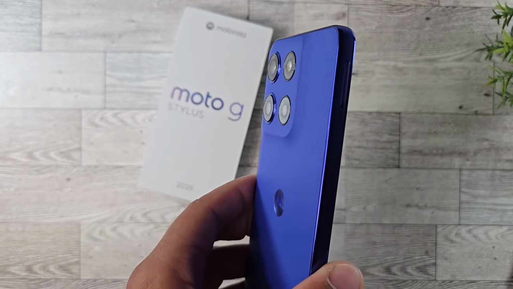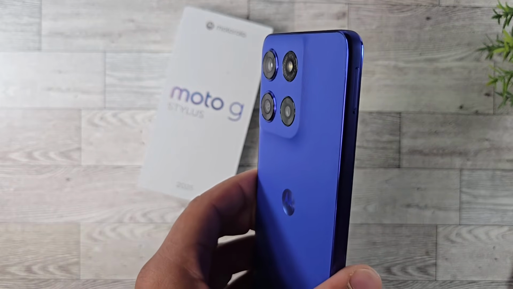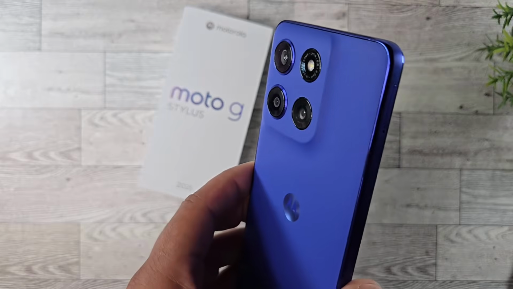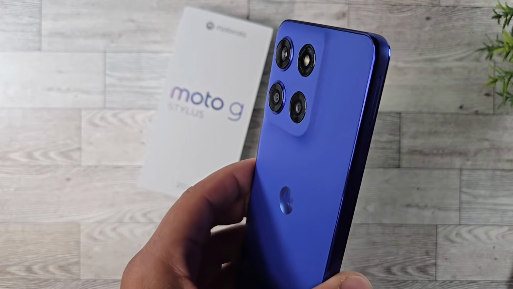So make sure you guys stay locked in because we're going to be taking a look at the 42 tips, tricks, and hidden features for the Motorola G Stylus 2025.